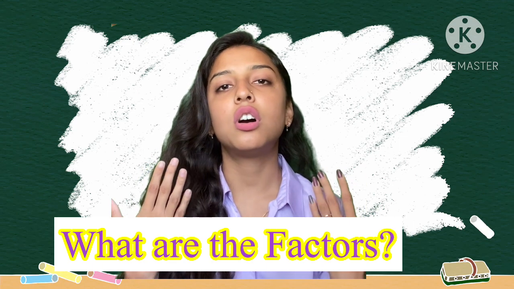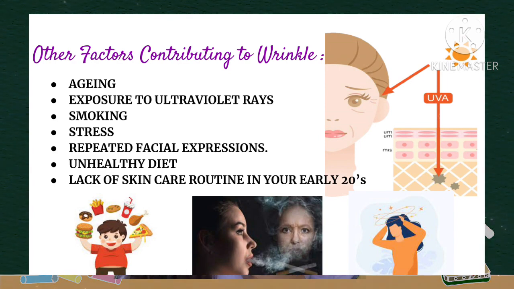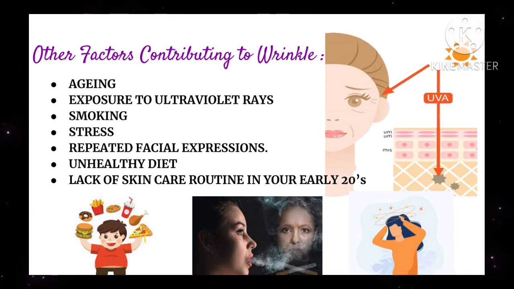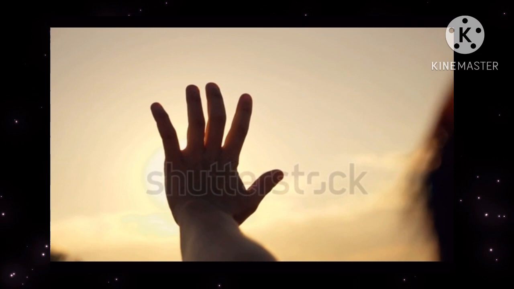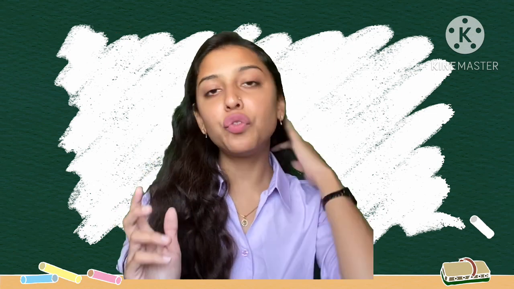Now let's jump into the factors contributing to aging. First, most important is the sun, or exposure to UV light. When you get exposed to sun rays, they will accelerate the process of aging. So how does it do that? The production of elastin and collagen by fibroblasts is reduced in the presence of UV rays or sunlight. So UV rays will accelerate your aging process.